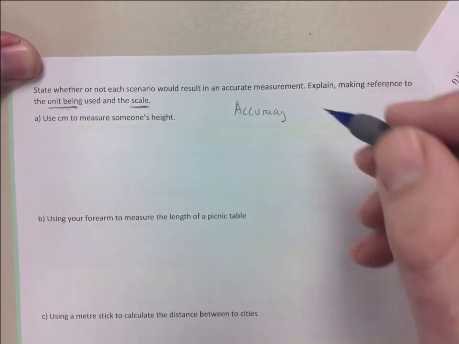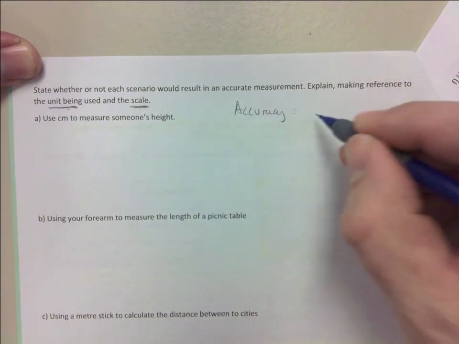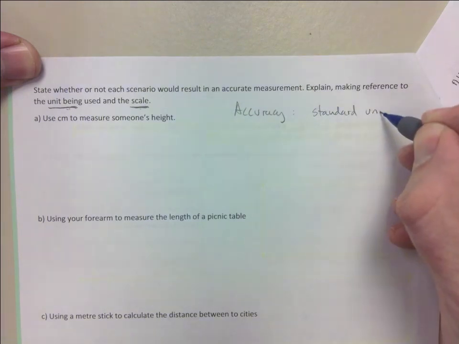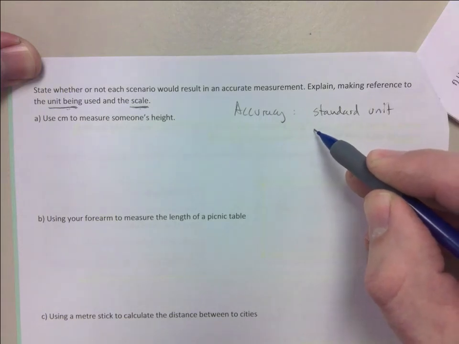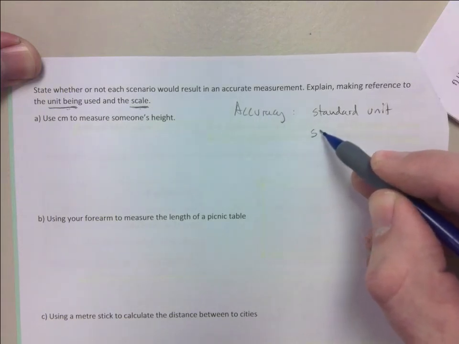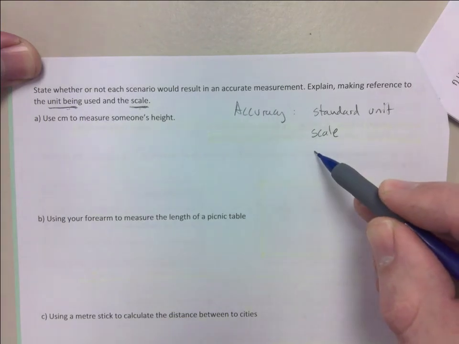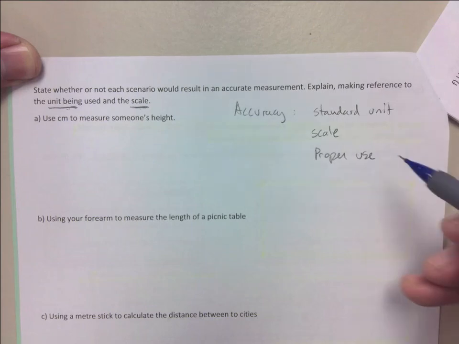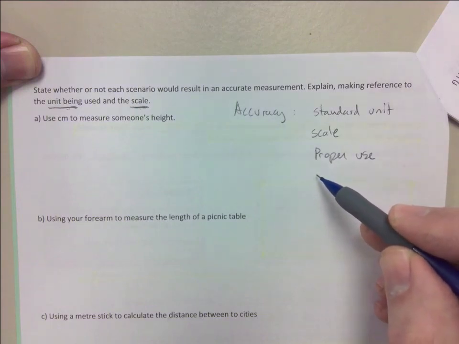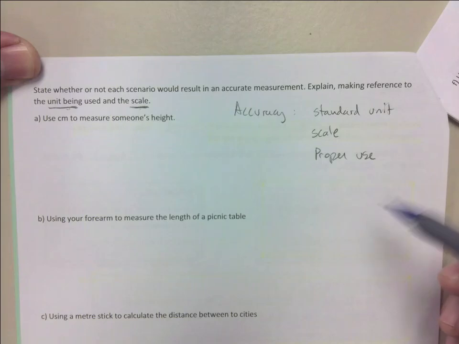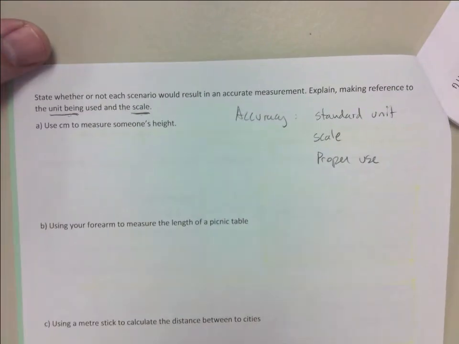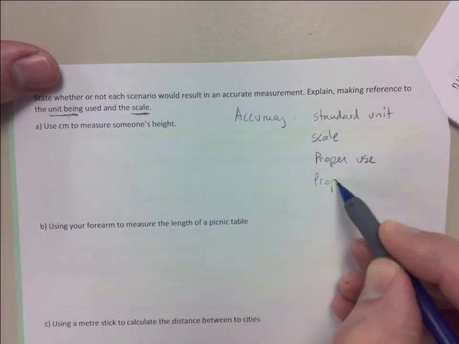This would be a good accuracy. You need a standard unit. You need an appropriate scale. Proper use, proper equipment. How's that?